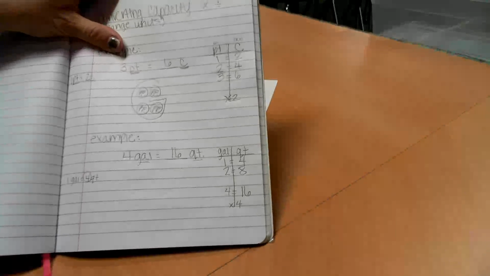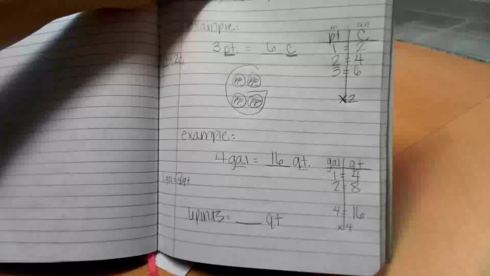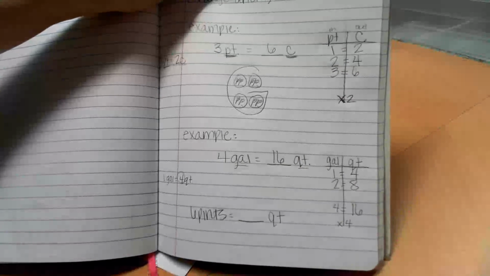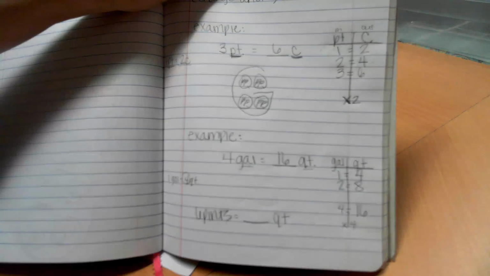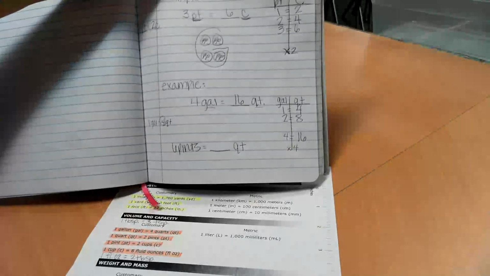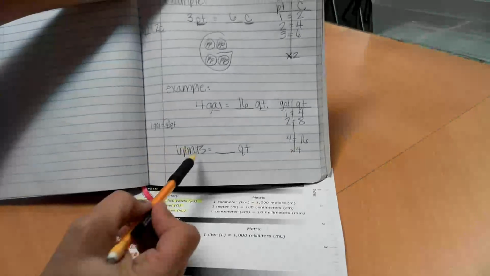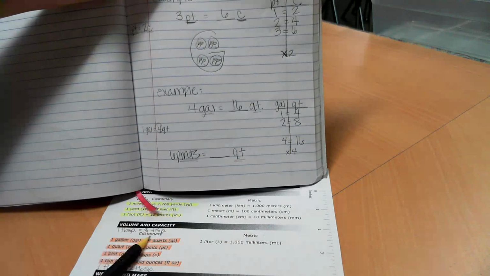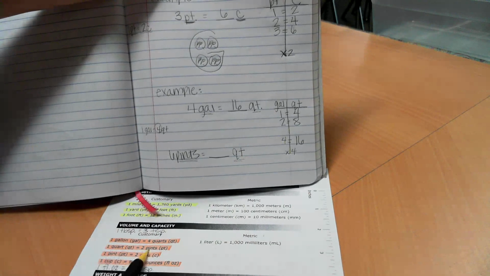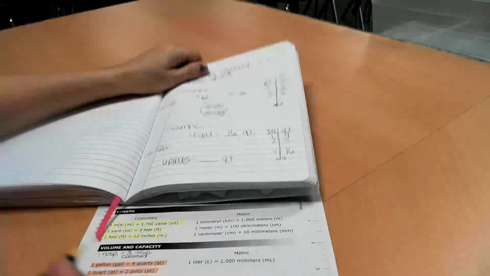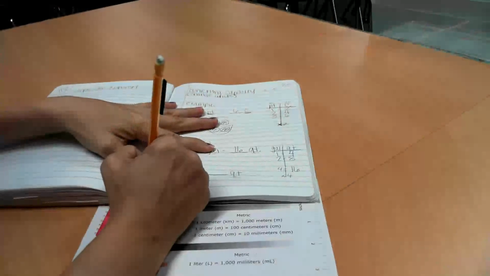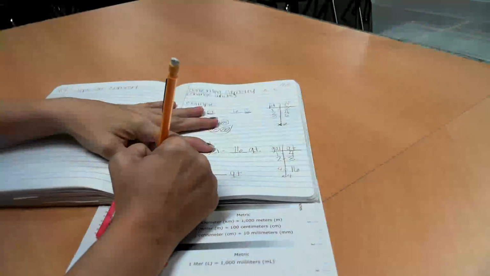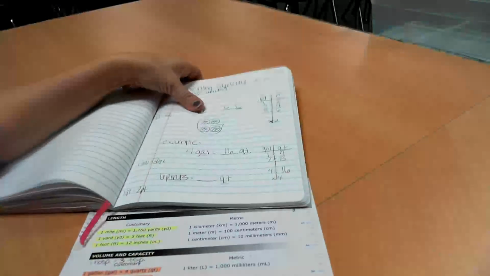All right, we're going to do one more, but this time we're going to switch it. So make sure you have all that written down. All right, we're going to do 6 pints equal blank quarts. So use your chart. Which one's going to help us in the orange section? I have pints. I have quarts. Look on your list. Gallon quarts. No. Quart pints. Oh, yes. So 1 quart equals 2 pints.